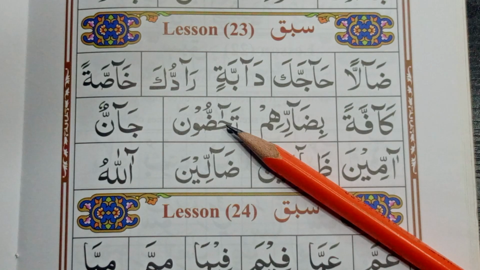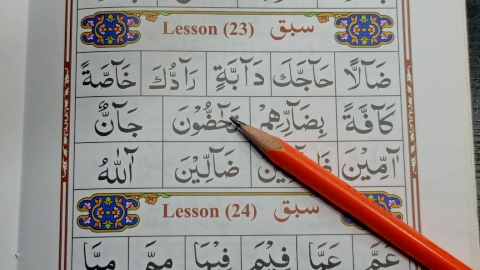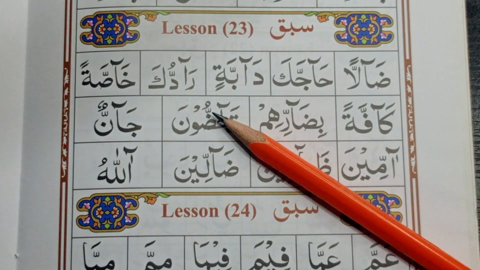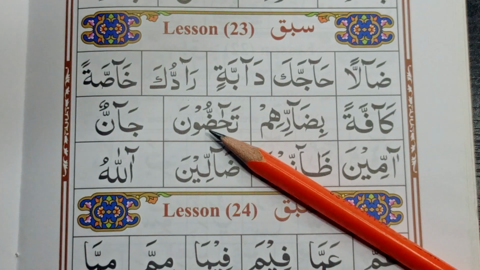Basically, ha has fatha tawila, standing fatha, but also there is mud. That's why ha is read long, also connected with dal due to this symbol, shad.